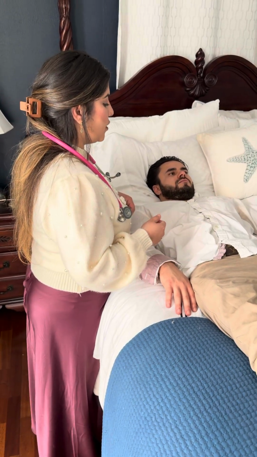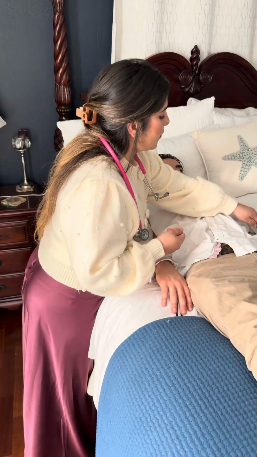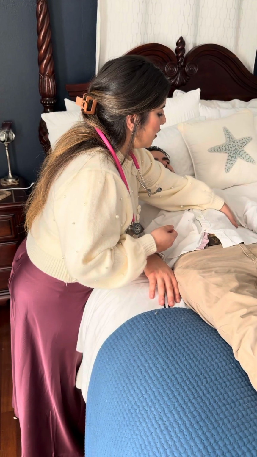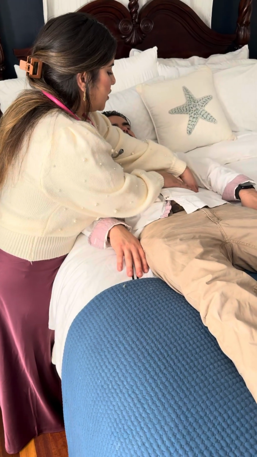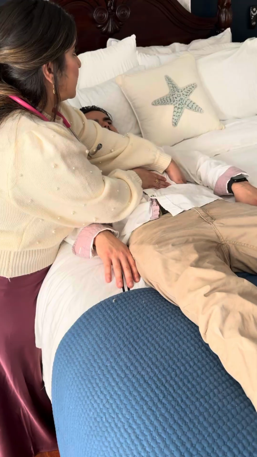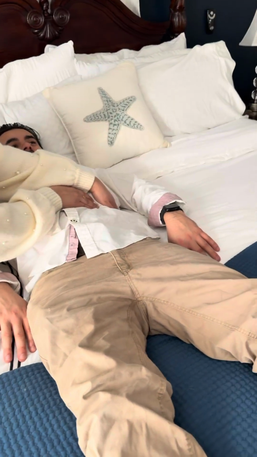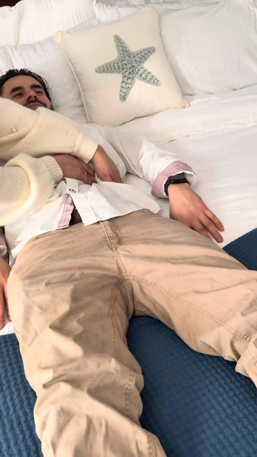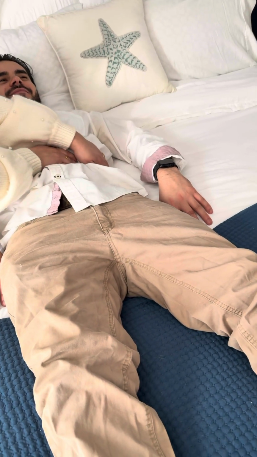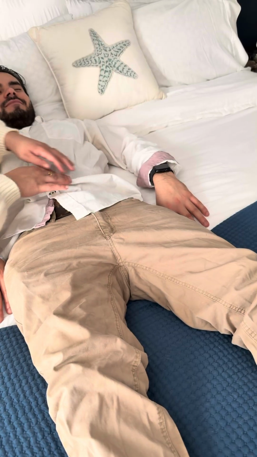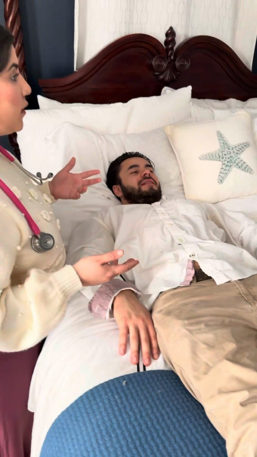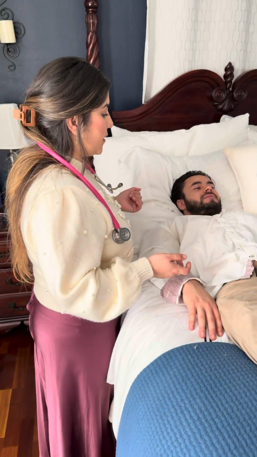And next I'm going to assess the spleen. So I'm going to place my left hand under the left costal margin and instruct the patient to take a deep breath as I palpate down. Please take a deep breath. Let the breath out. All right. And I do not feel splenomegaly. In an adult patient, you should not feel the spleen, so this is a normal finding.